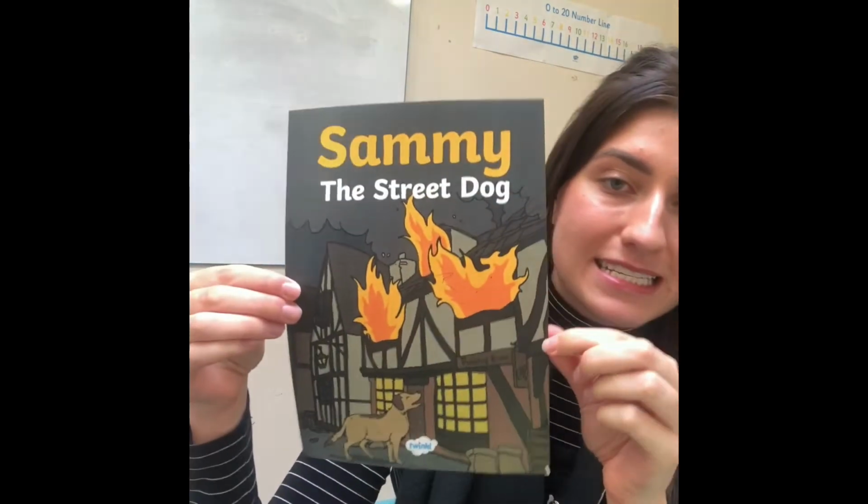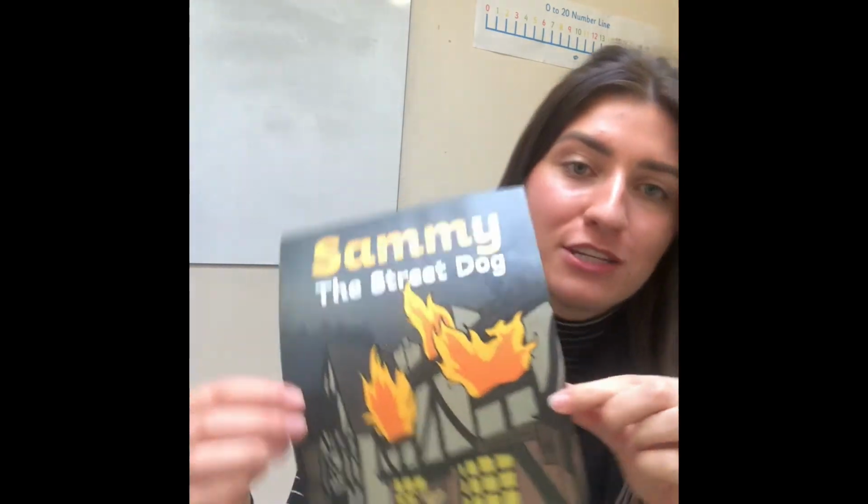So this week we have been looking at a brand new book and our story has been called Sammy the Street Dog. So today we are going to be doing something called sequencing. Can you tell Miss Billick what sequencing is? Well done. That means putting the story in order, in chronological order. So from the beginning, the middle, and right through to the end.